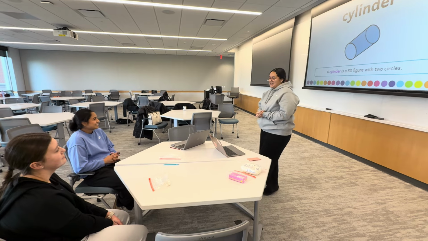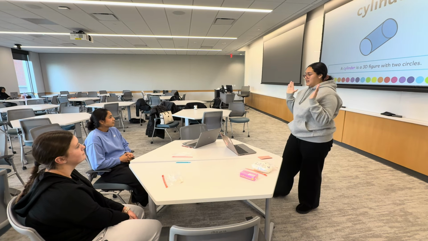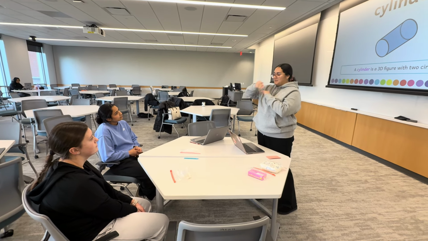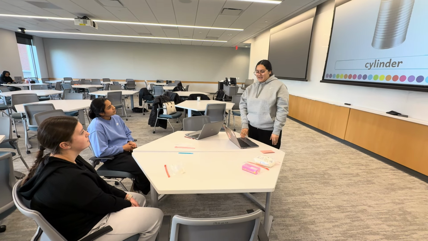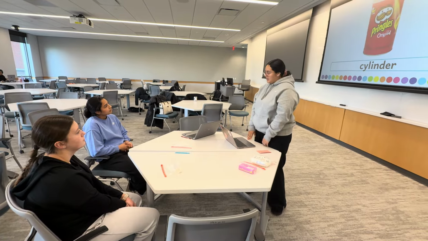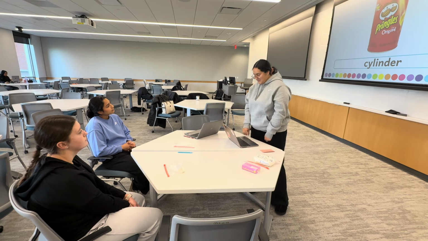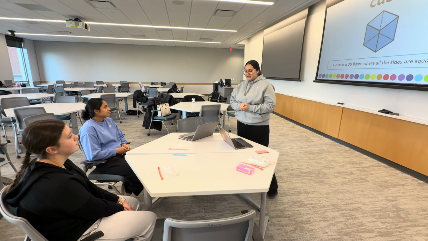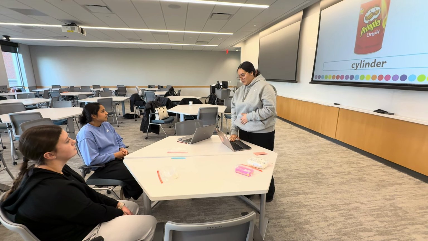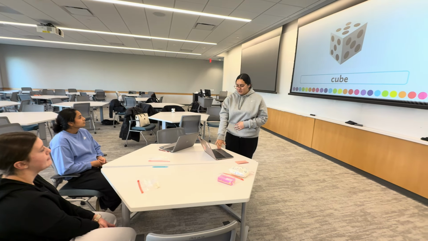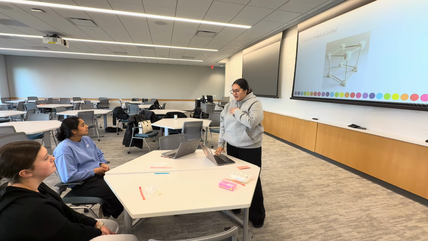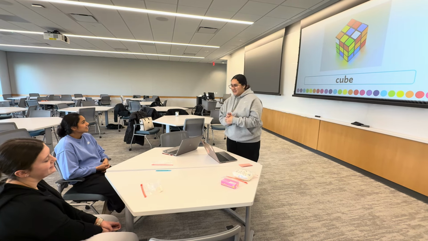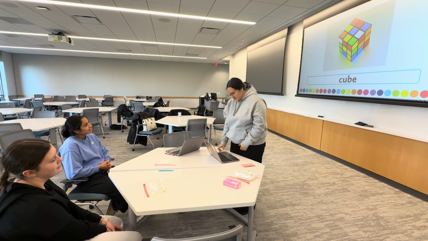And then a cylinder is also a 3D figure with 2 circles at the top and at the bottom with a smooth middle part. And we can see that in a can and a Pringles can. And then a cube is a 3D figure where all the sides are squares. We can see that when we see a dice, and when we see a Rubik's Cube, because I know a lot of kindergartners love Rubik's Cubes.